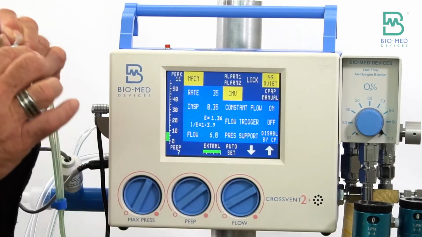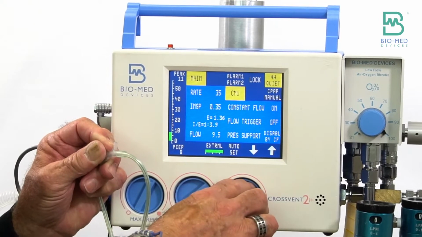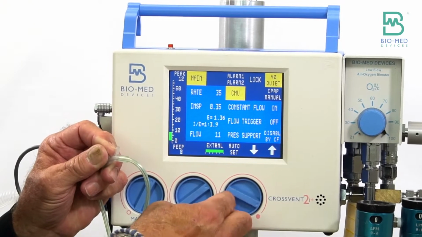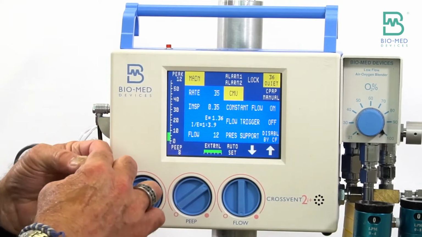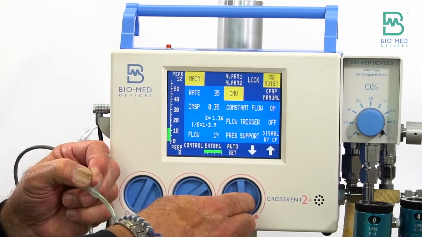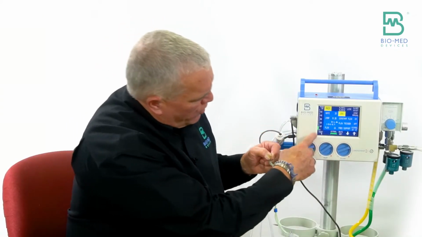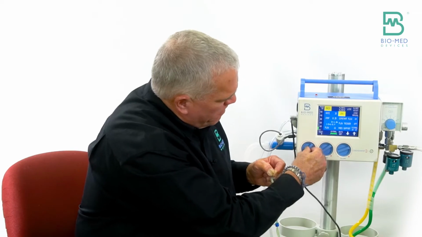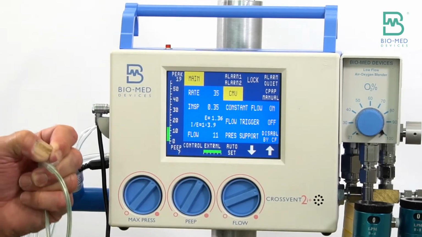Well, because I have this leak, I have to turn up the flow. So again, you get up to 15 liters flow. I had to increase my flow in order to get the peak pressure level to where I want it. And then you dial your PEEP accordingly.